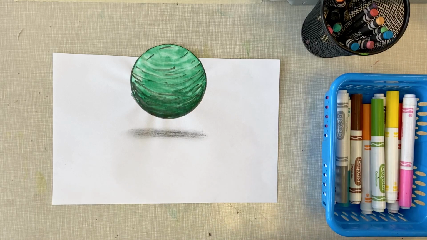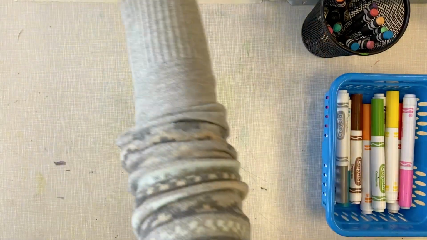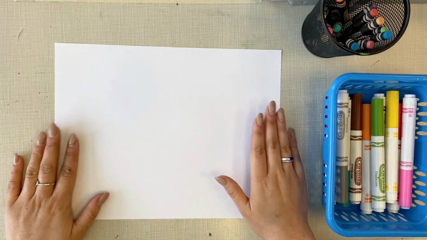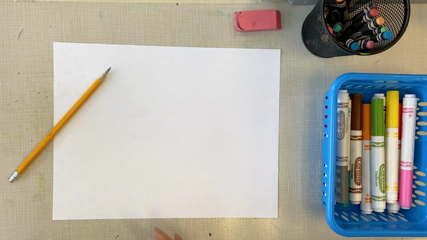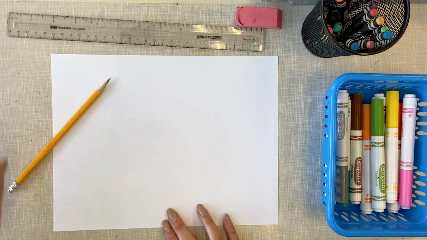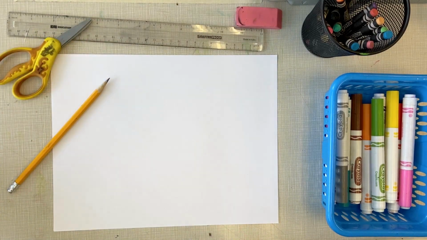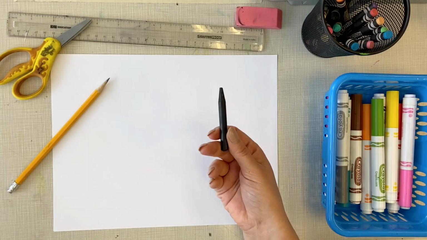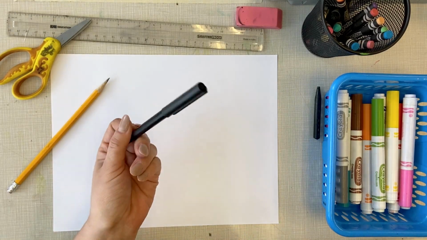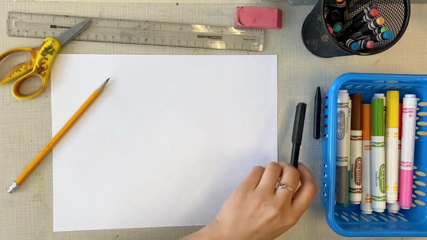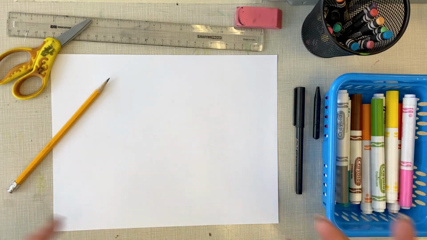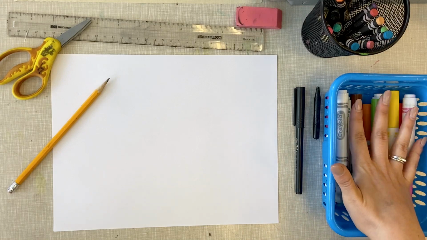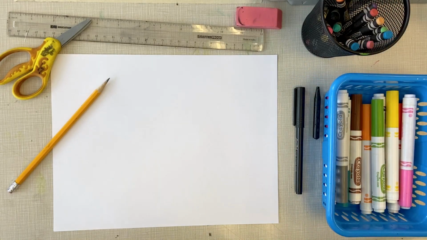So, first thing, we gotta get all of our supplies. You're gonna need a piece of regular paper, like from your printer. You're gonna want a pencil, an eraser for just in case. A ruler is gonna come in handy at the end. Some scissors, and then either a black crayon or a black marker of some kind so that you can trace the outline. You're also gonna want some kind of coloring supplies, so whether that's markers, crayons, watercolors, that's up to you. Be creative, go for it.